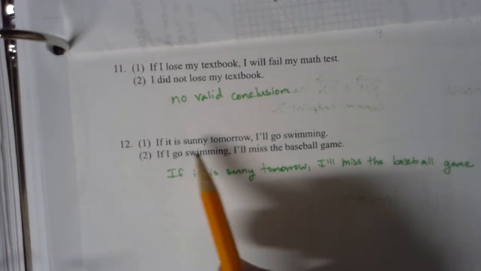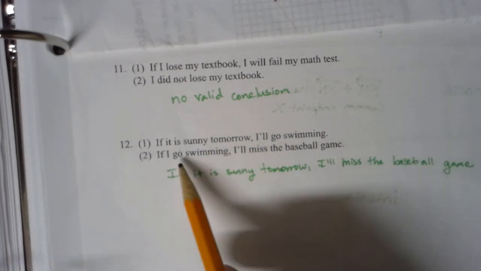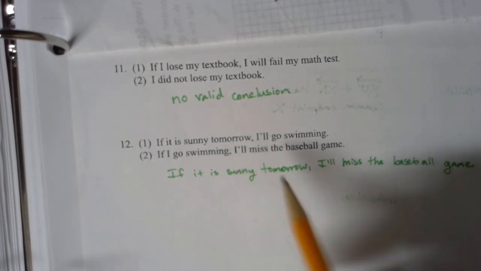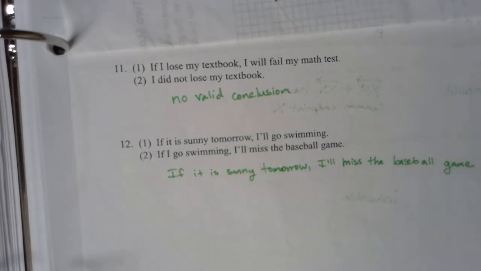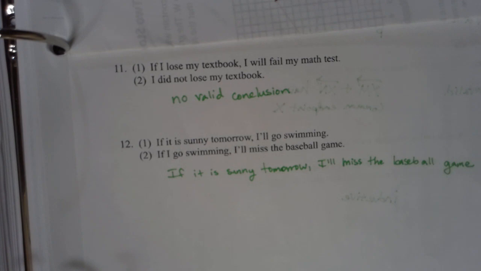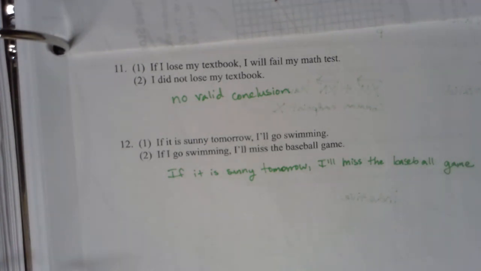I can make my valid conclusion. So if it is sunny tomorrow, I'll go swimming. If I go swimming, I'll miss the baseball game. Take out the middle man. And so if it is sunny tomorrow, eventually I'm going to miss the baseball game. Now, yeah, I'm going to miss the baseball game because I went swimming, but all I'm doing here is just cutting out the middle man. If it is sunny tomorrow, I'll miss the baseball game.